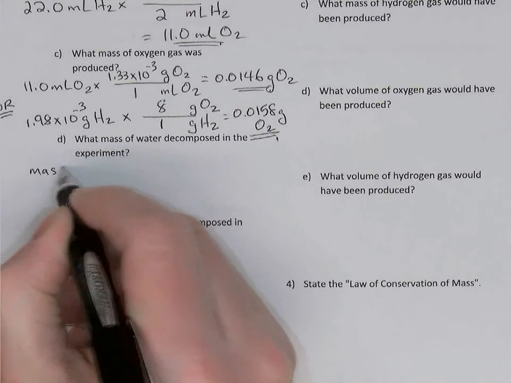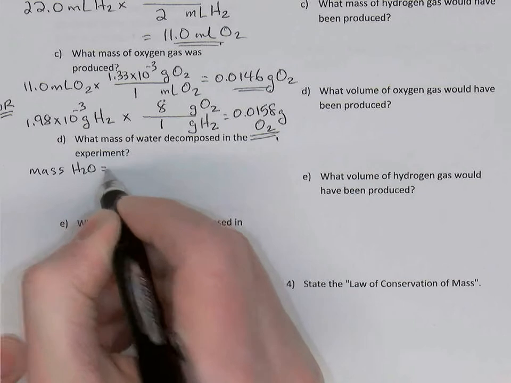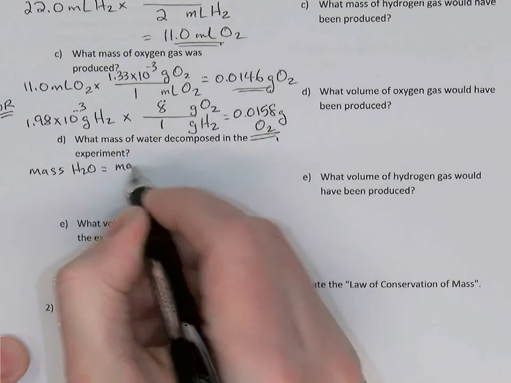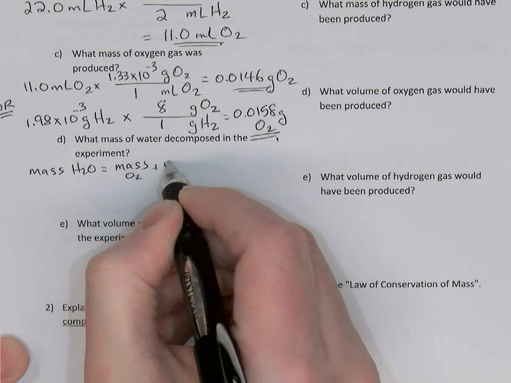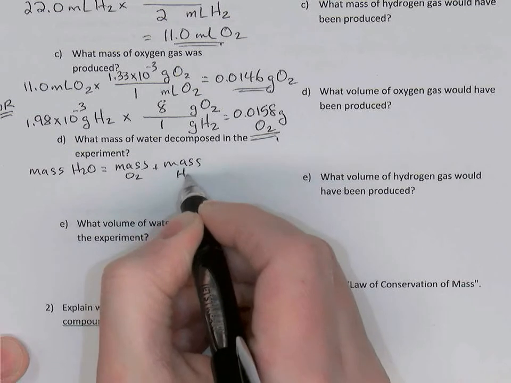So we could say the mass of water is equal to the mass of the oxygen plus the mass of the hydrogen.